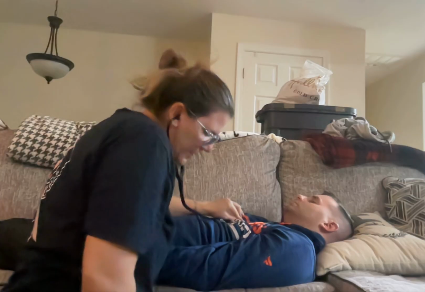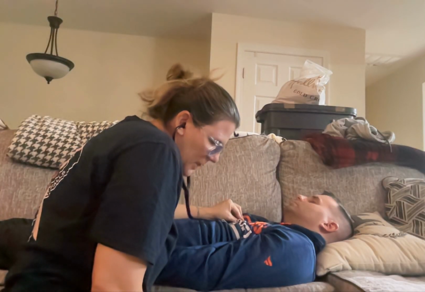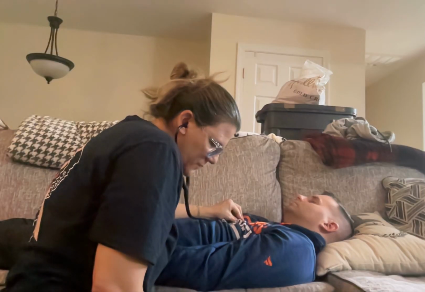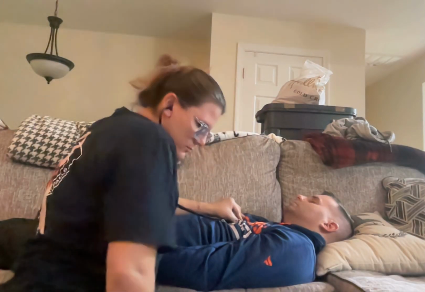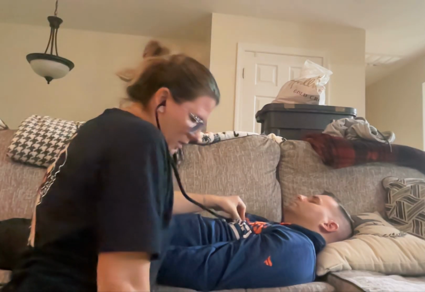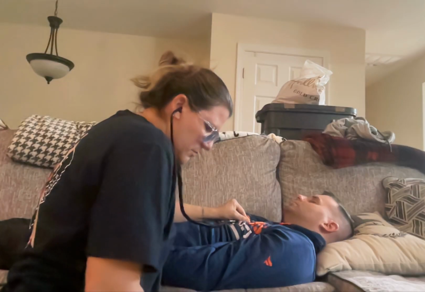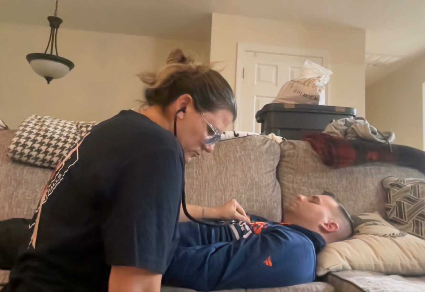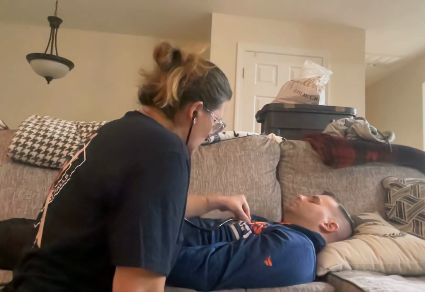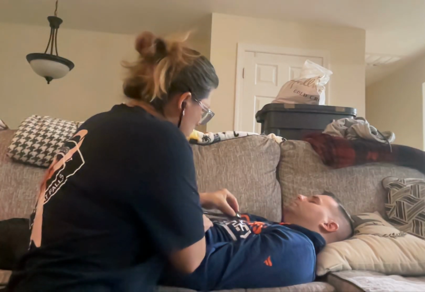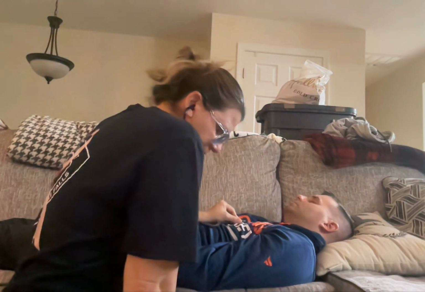All right, so starting at the right sternal border for the aortic valve. And then I'm going to come over to the left sternal border, and now I'm listening to the pulmonic valve. And I will come down 1 to Erb's point.